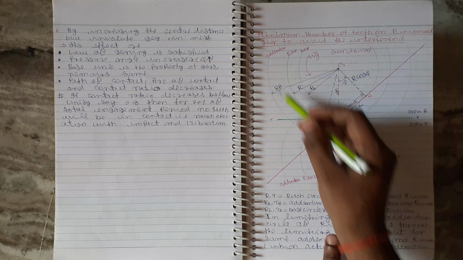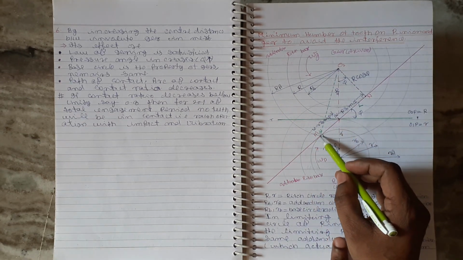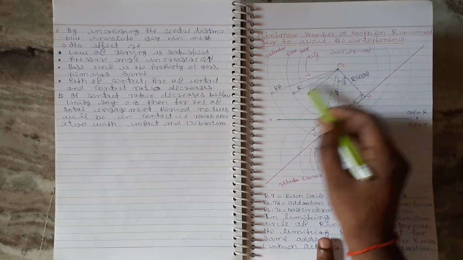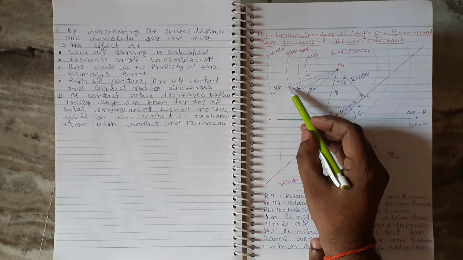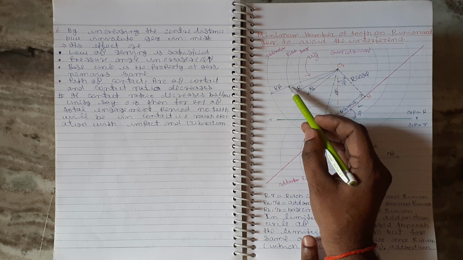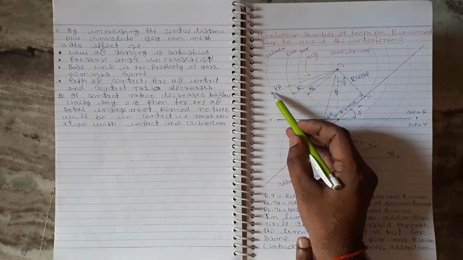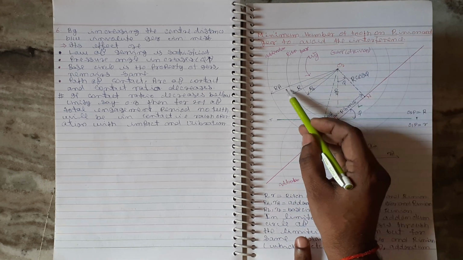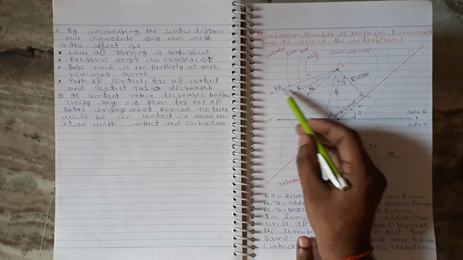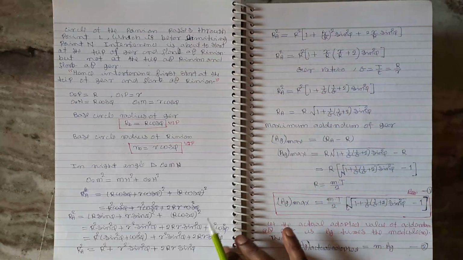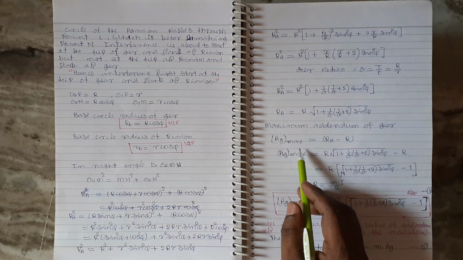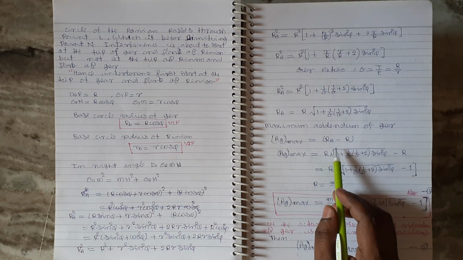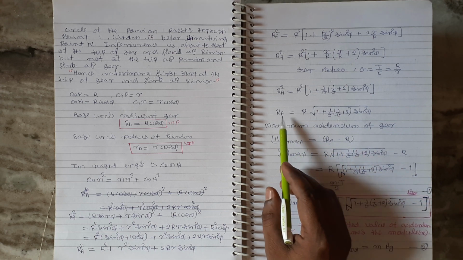What is the maximum addendum of the gear? Look at here. So maximum addendum radius is up to this point here. So from here to here, and from here to here up to this is the pitch circle radius. So what is the addendum from here to here? The radial distance from the pitch circle to the addendum circle. So this will be capital RA minus capital R. So maximum addendum of the gear, AG max, G for gear and max, is equal to capital RA minus capital R. Put this value of capital RA here.